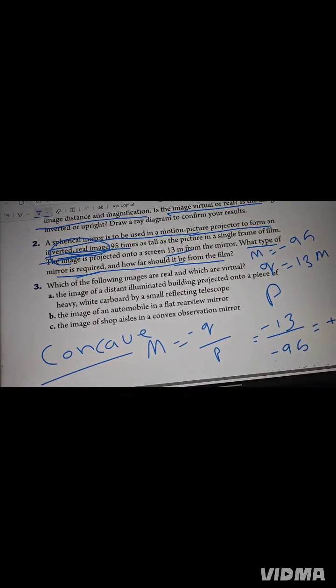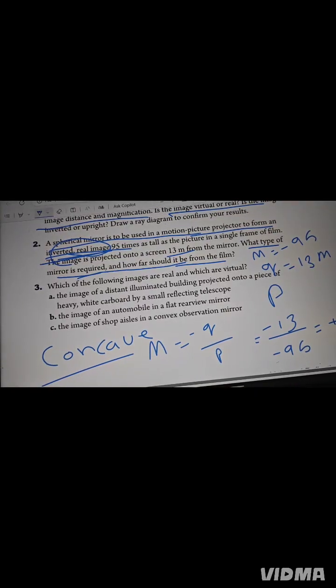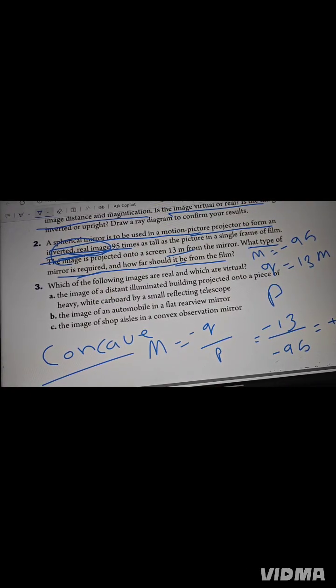But in convex, if you remember, it was different. In a concave spherical mirror, it was real because the image is in front of the mirror, and inverted.